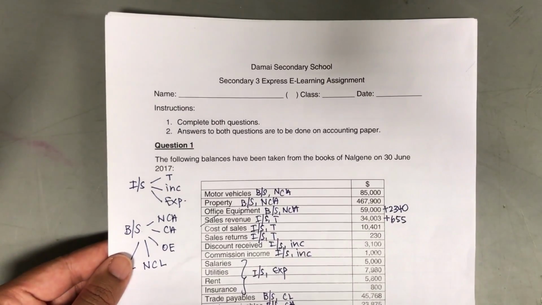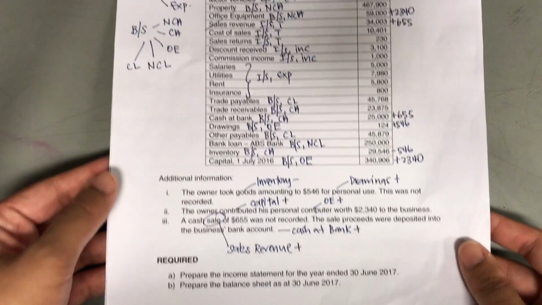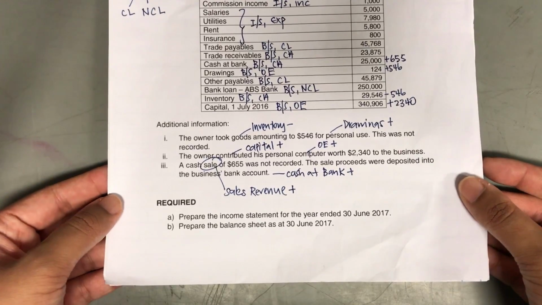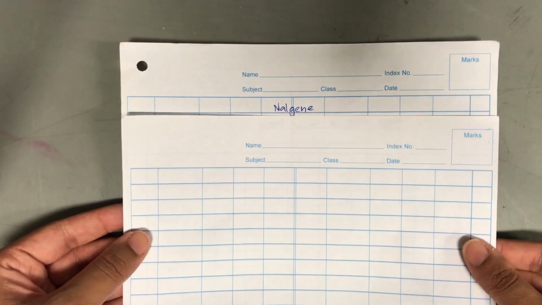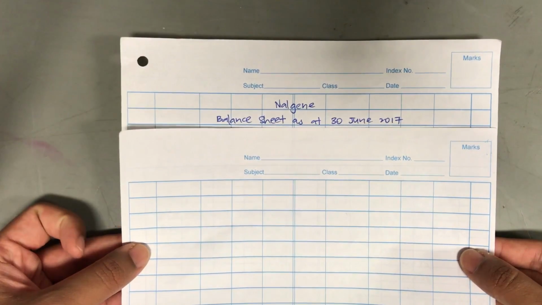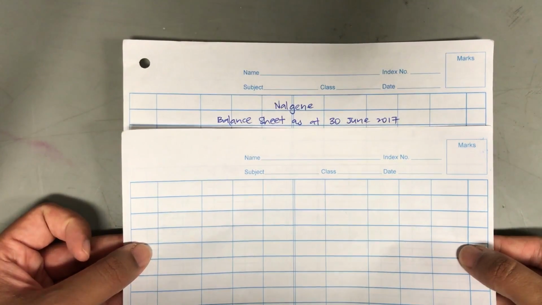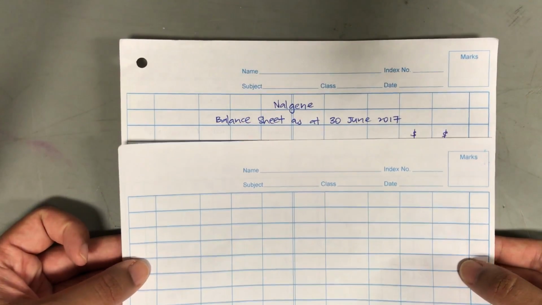This is Secondary 3 Express e-learning assignment question 1, part B. So after we have prepared the income statement, we now move on to the balance sheet. The first thing that you must have is the company's name, followed by the statement title. In this case, it is balance sheet as at 30th June 2017.